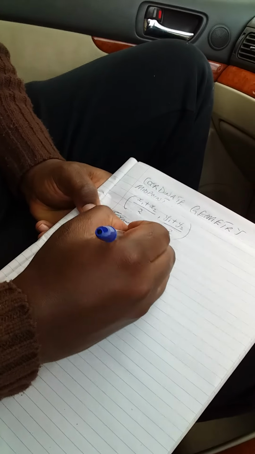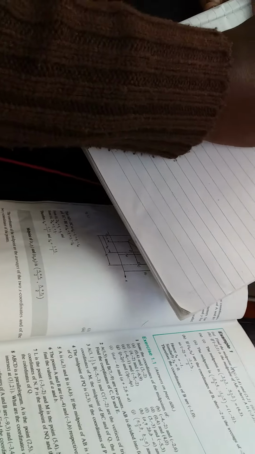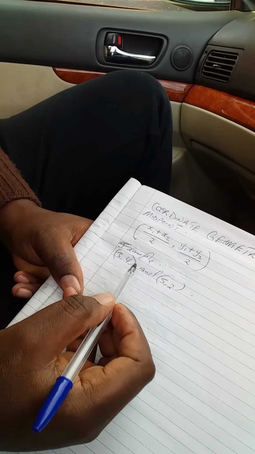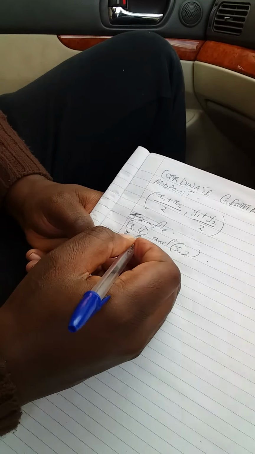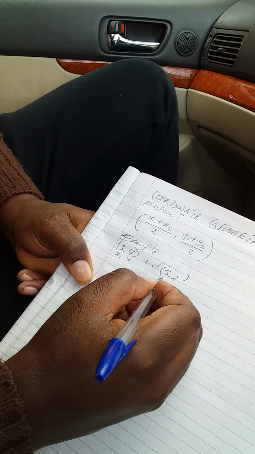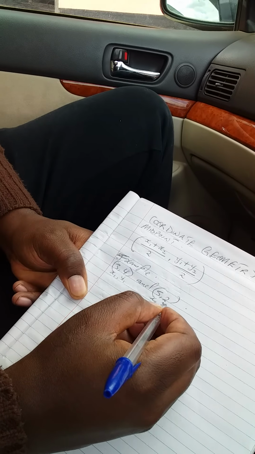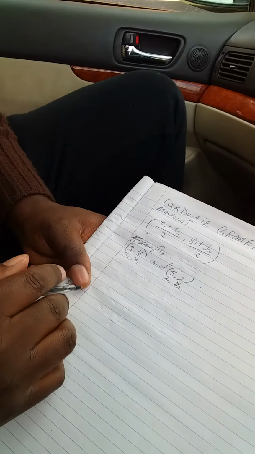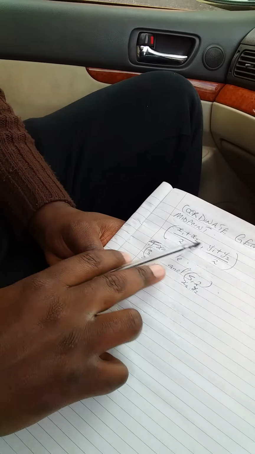(3,4) and (5,2). Okay, so notice here we are going to label these coordinates. We'll label this one as x1, this one as y1, this number as x2, this one as y2. Okay, so having done that, it is easy for us now to substitute these numbers into the formula.